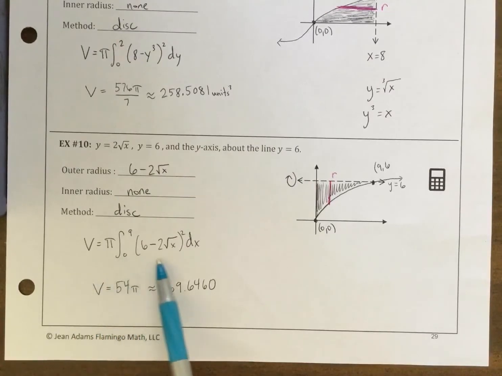And when I set up my integral down here, I'm going to get 54 pi, which is 196.6460.